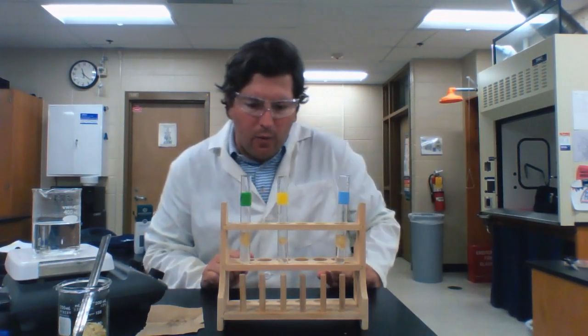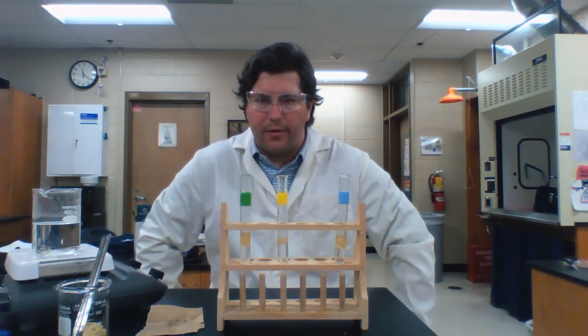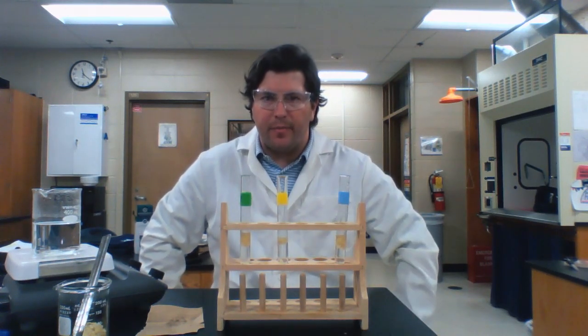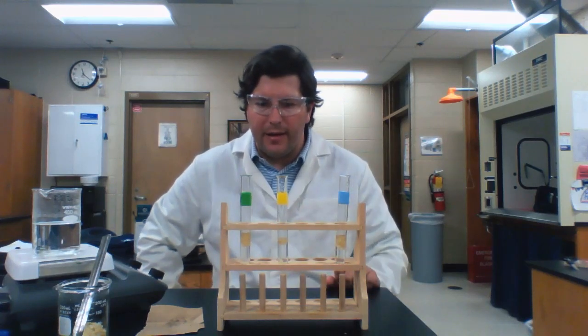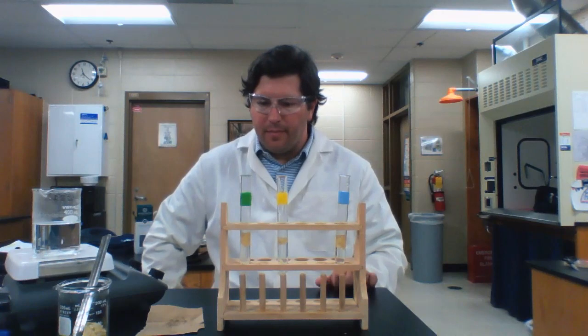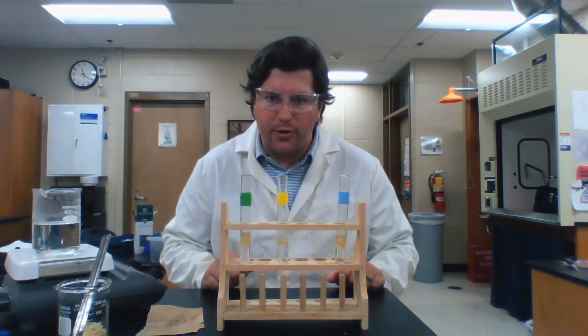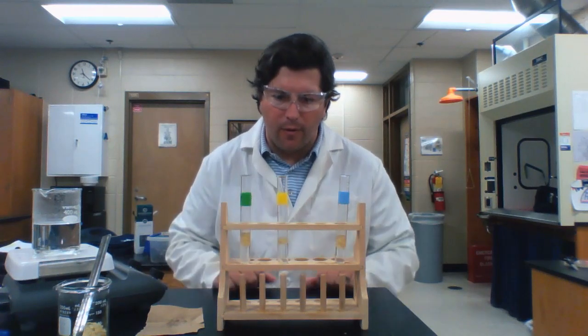All right, here we go. Now we are looking at our second food item, which is our potato chips. So what I've done, I've smashed up some potato chips and I've placed a little bit in each of our test tubes and added a little bit of water to mix it together. All right, so let's go through the same procedure again for each of our tests for our potato chips.